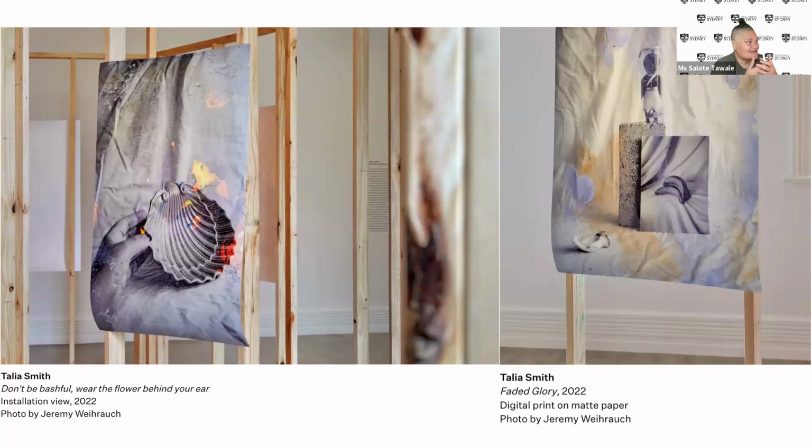And so we've got this same thing happening here in the show, Don't be bashful, wear a flower behind your ear. And there's very similar concepts to me that exist within it. We have these structures that are like the framing that would exist within a room, and then these large digital prints on matte paper are stuck to that frame.